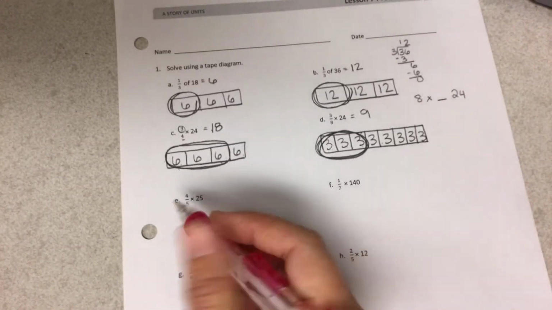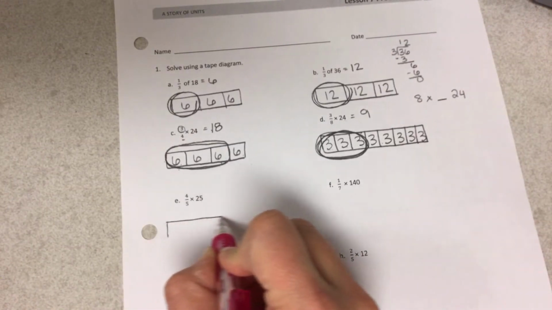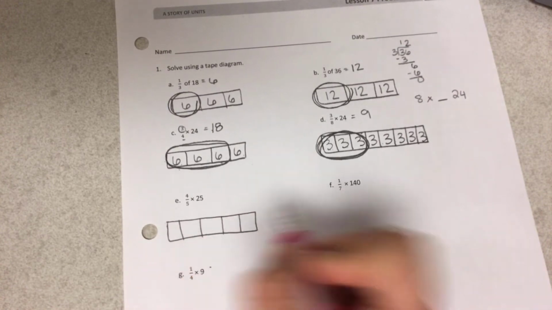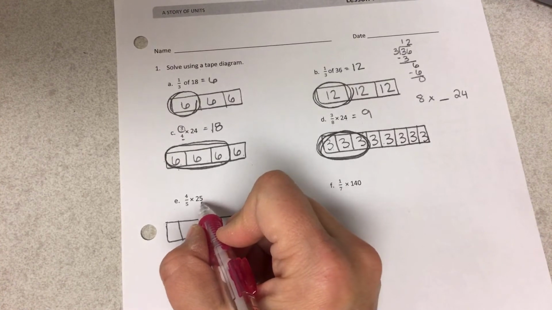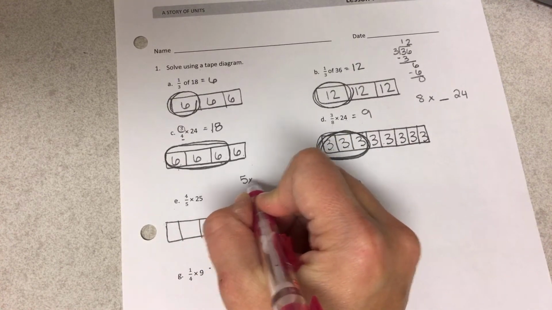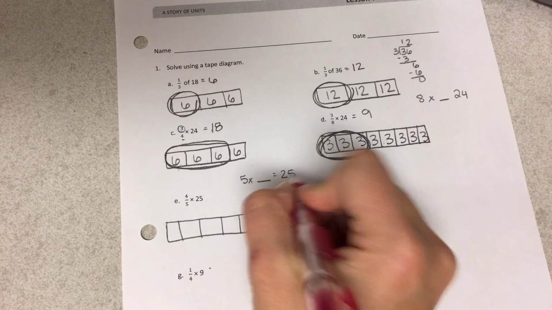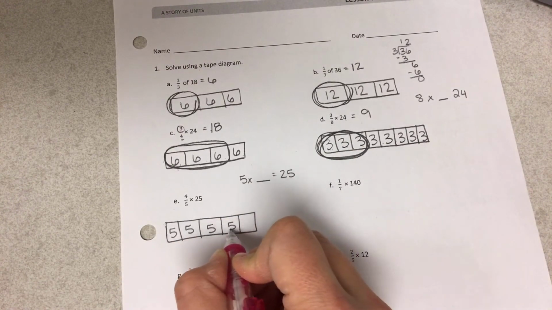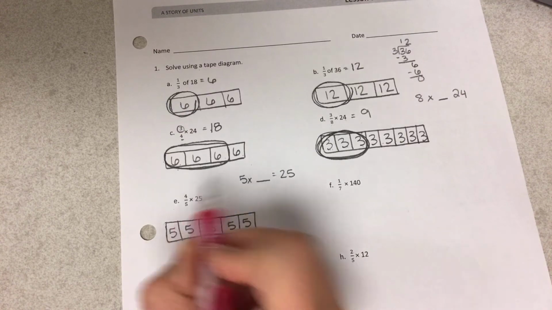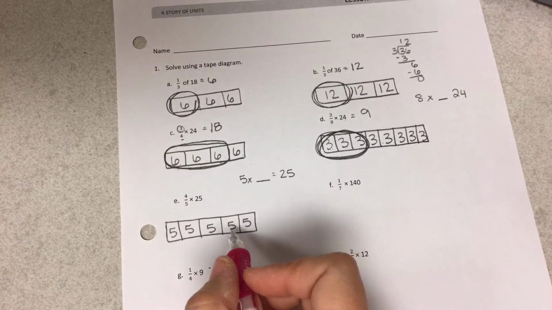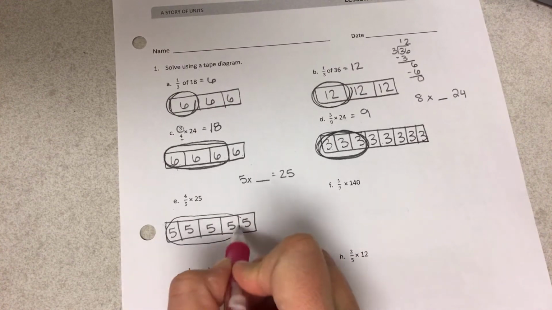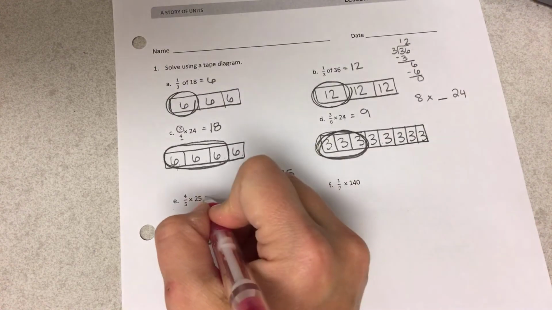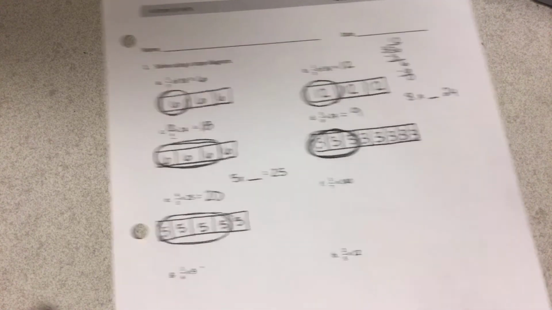Okay. Same thing on letter E. I'm going to make my bar diagram here. Okay. If I have 25, 5 times something is going to equal 25. Well, if I think about it, it's going to be 5. 5, 10, 15, 20, 25. And it wants me to look at 4. So 4/5 of 25. So I'm only going to look at 4 of those parts, and that's going to be 1, 2, 3, 4, 5, 10, 15, 20. This answer equals 20.